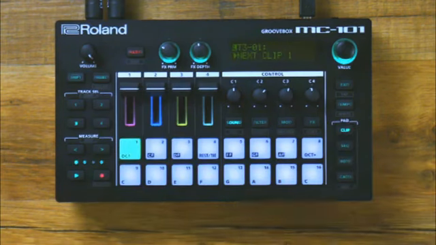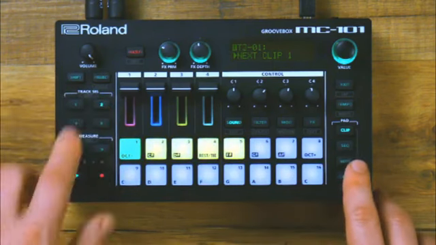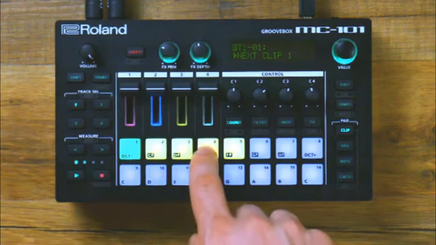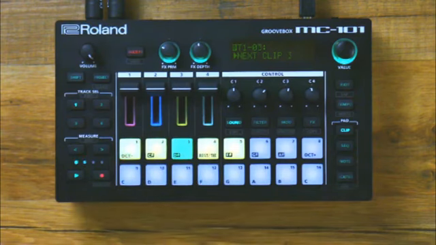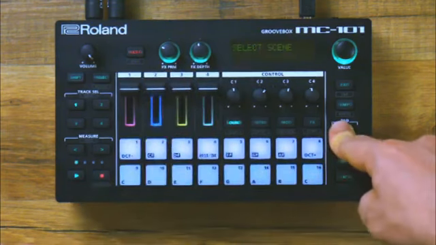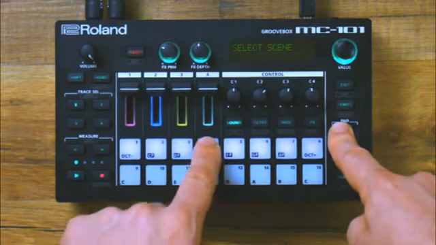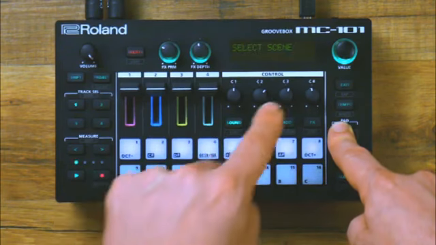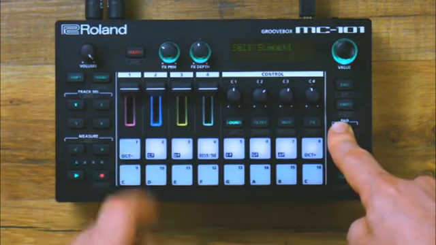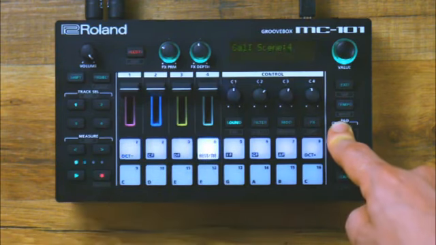If I want to save a scene, I can select the track that I want to change, select a different clip, and then press and hold the clip button, press and hold the scene that I want to save it to, and it stores it. So I'll go to a different scene, and then I'll go to scene 4, the one that I just saved.